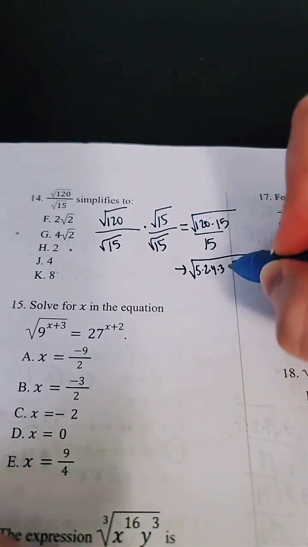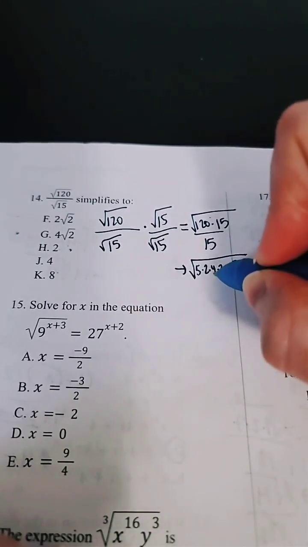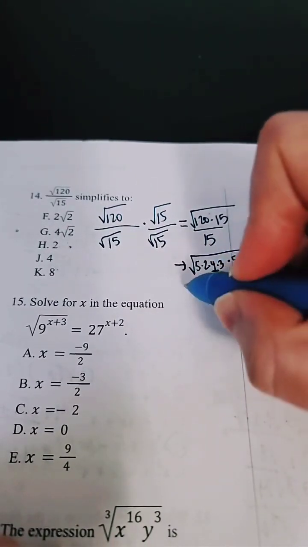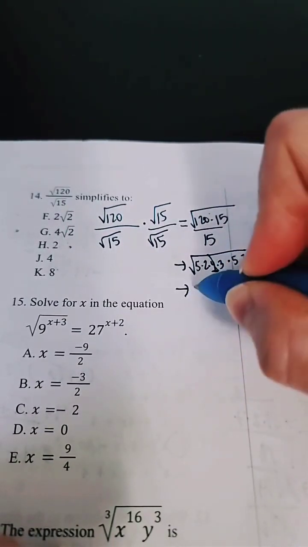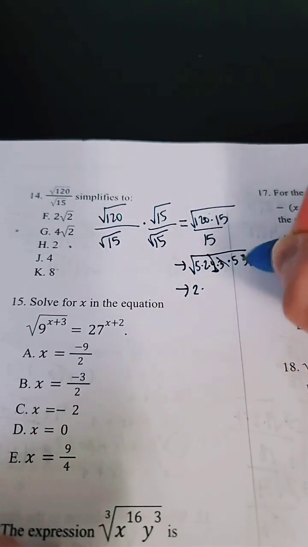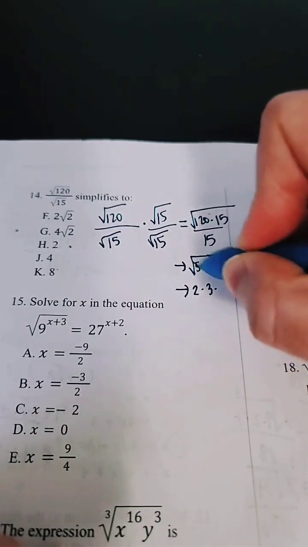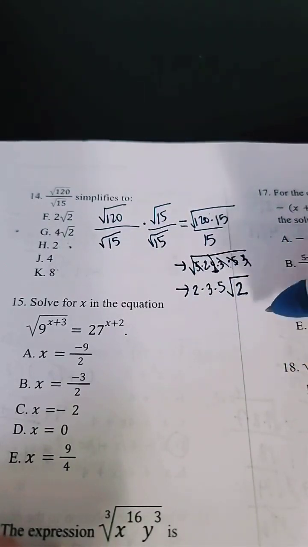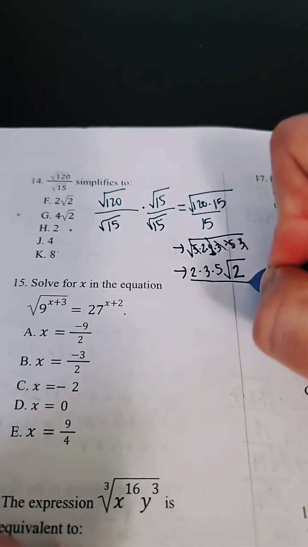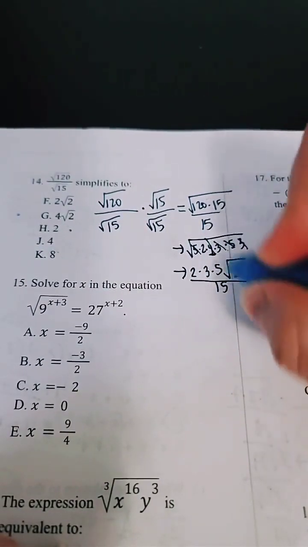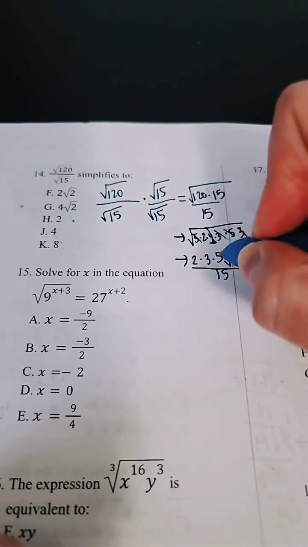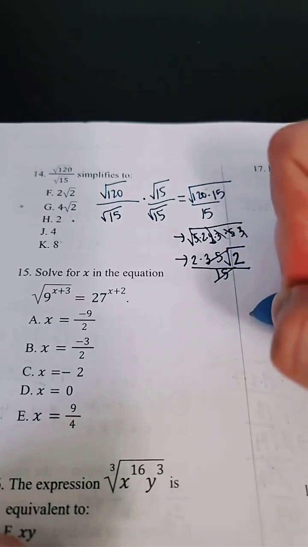Then I could say that I have 5 and 3 that I could take out. Also, for the 4, that's a perfect square, so I could take out a 2 as well, because 2 times 2 is 4. So I'm going to take out 2 for the 4, I'm going to take out the pair of 3s, and I'm going to take out the pair of 5s. Then I'm going to leave a root 2 on the inside, and that's going to be all over 15, because I have all of this over 15. Now 3 times 5 is multiplying to 15, so I can cancel that out on top and bottom. So then it's just going to be 2 root 2.